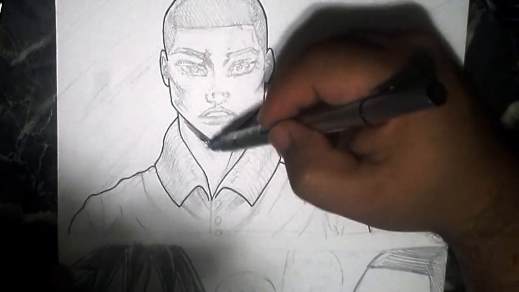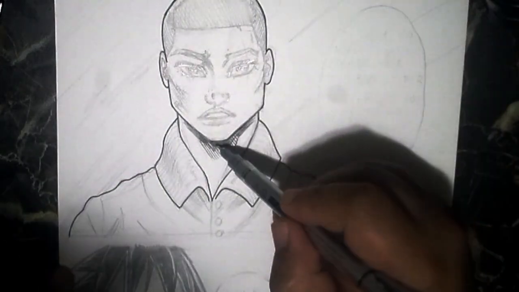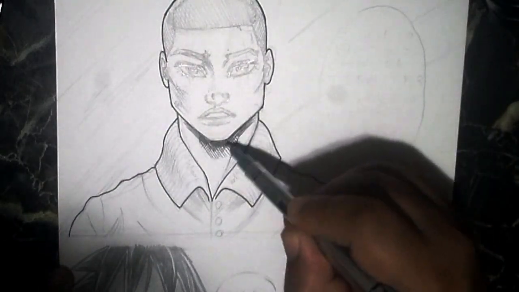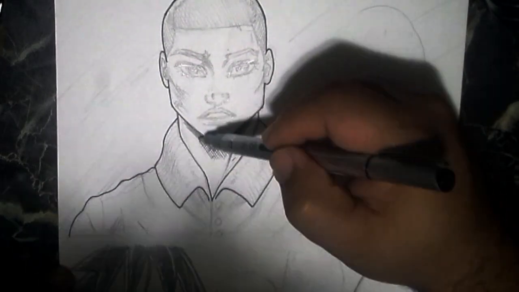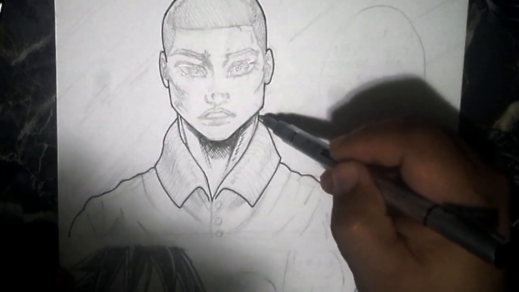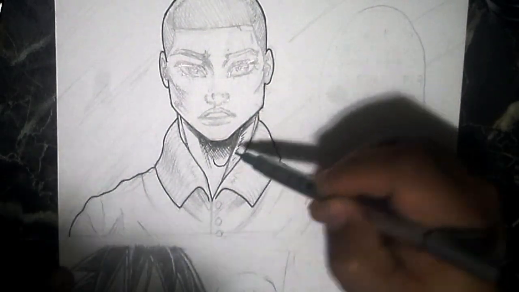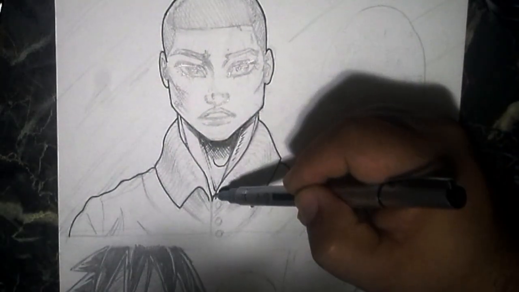So here we are, starting the light. He's in the classroom, so the light is above him and to the left of him, to the right of us watching the video here.